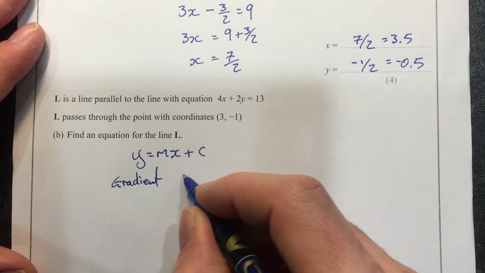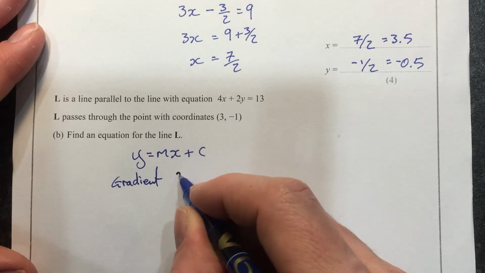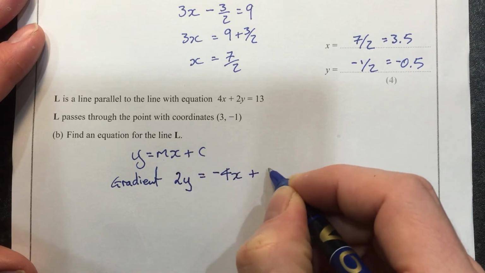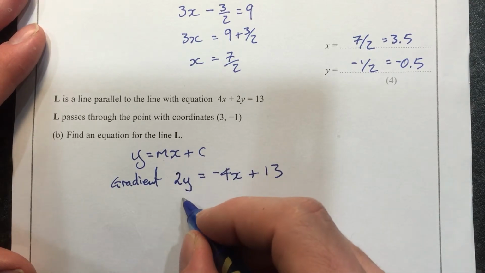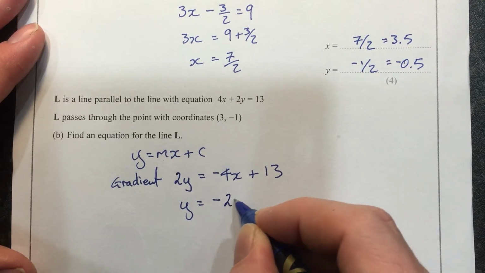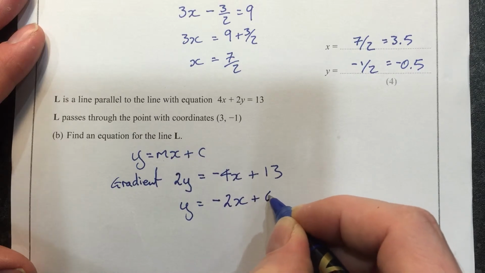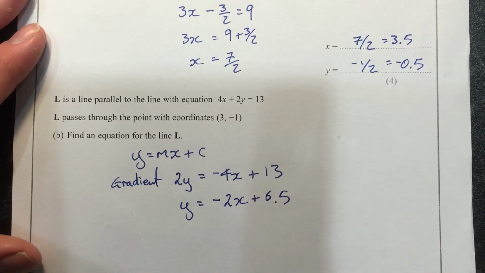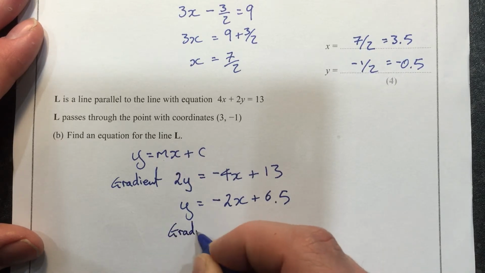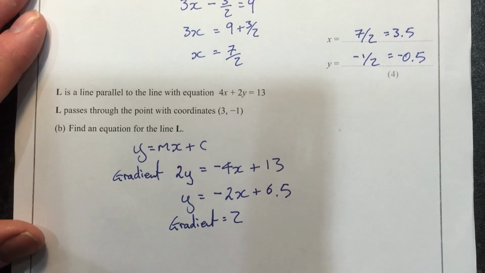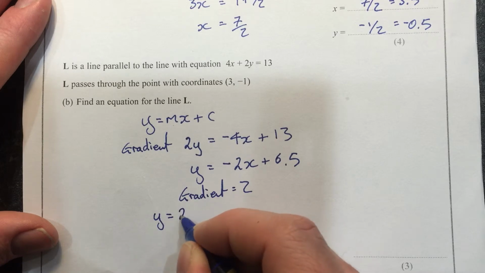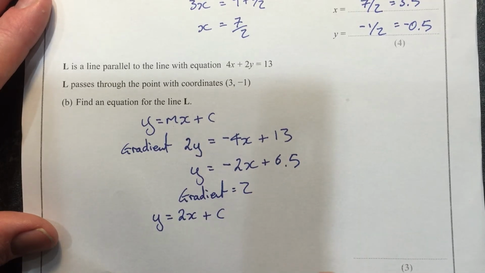So take the 4x over to the other side, minus 4x from both sides, I get 2y is minus 4x plus 13. Then I'm going to divide by 2, so I get y equals minus 4 over 2, so that's minus 2, plus 13 over 2, 6.5. So I can see that the gradient equals minus 2. Okay, then I'm going to say I've got my first bit of my equation is minus 2x plus something.